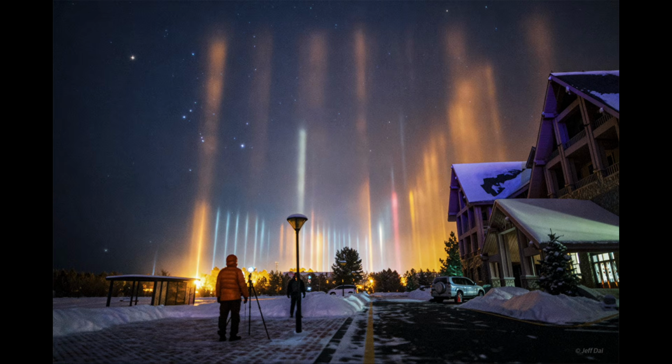So you can get a very amazing image such as the one we're looking at today of all of these different lights off in the distance, each one having its individual light pillar coming from it. And as you can see, there's people out there photographing this as an interesting sight.